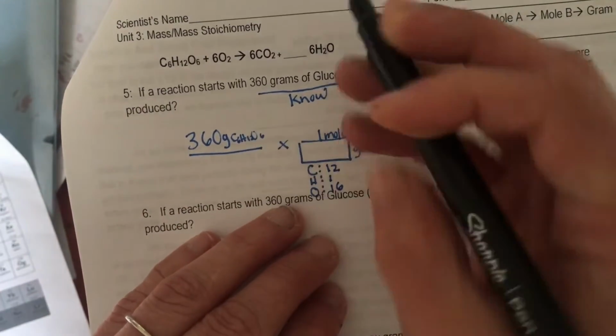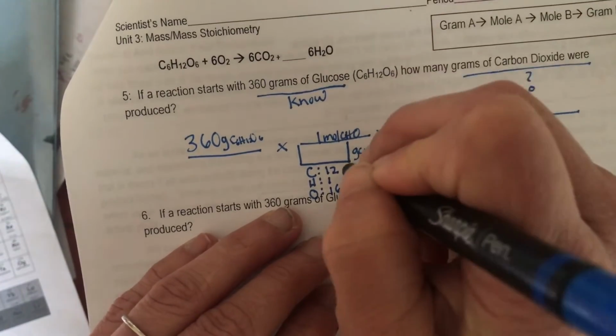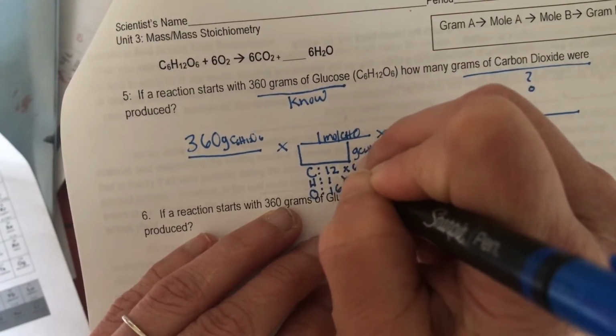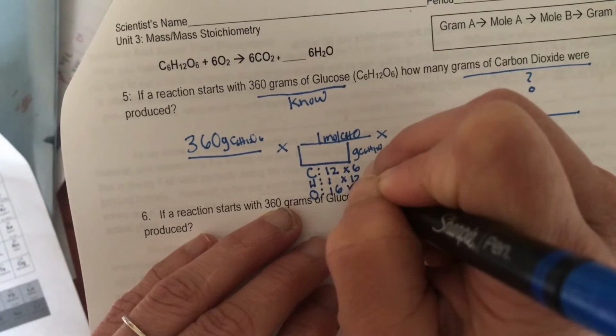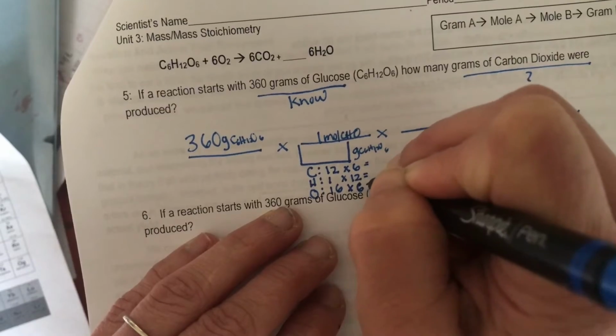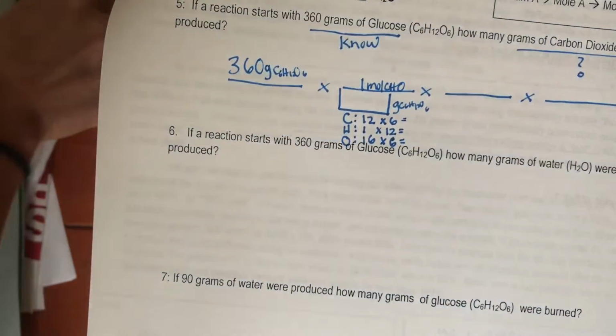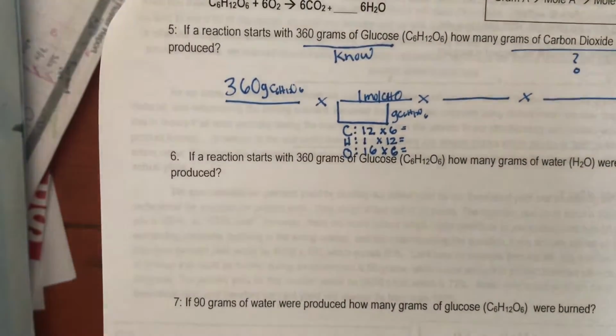There are 6 C's in C6H12O6. There are 12 H's, and there are 6 O's. So I'm going to multiply 12 times 6, 1 times 12, and 16 times 6.